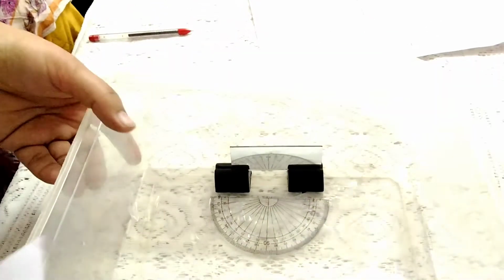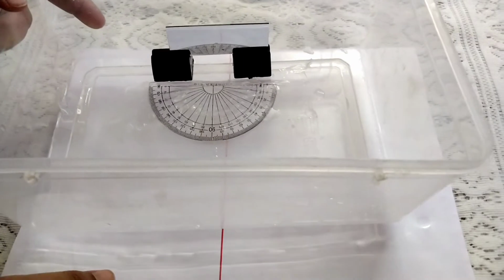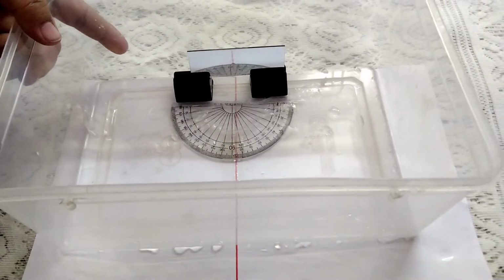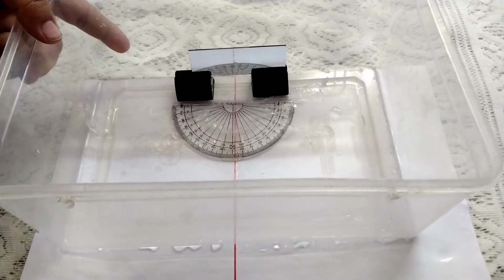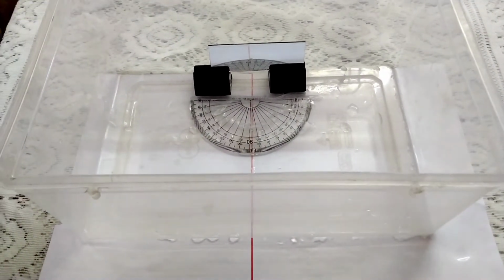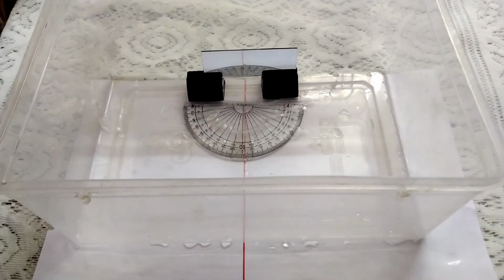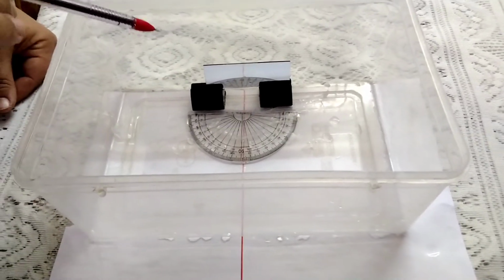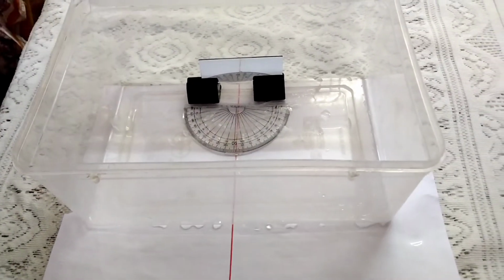Now we will place the paper in such a way that the red line coincides with the 90-degree mark of the protractor. This will be our normal. As you can see in the diagram, this red line is indicating the normal. So here the normal is crossing the 90-degree mark on the protractor, and the plane mirror is behind it.